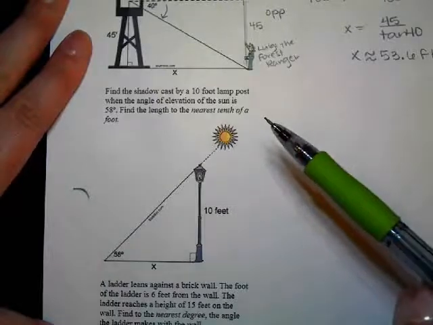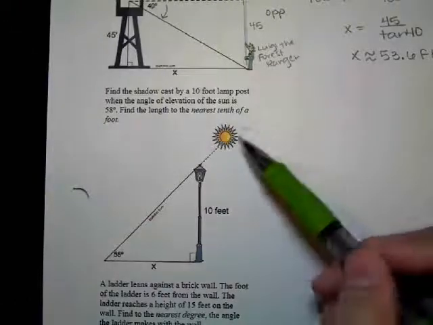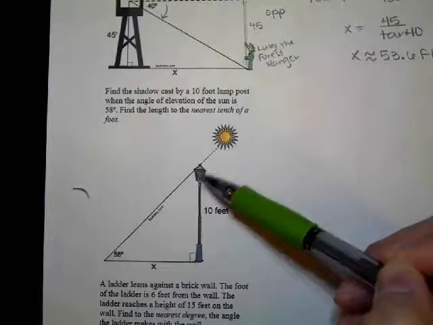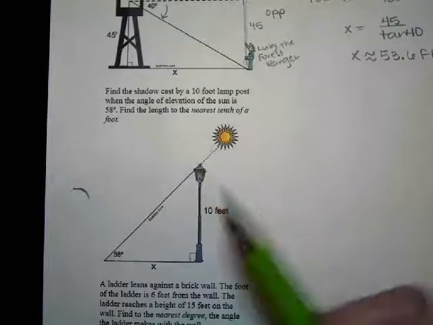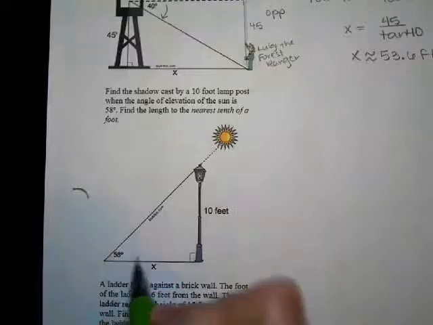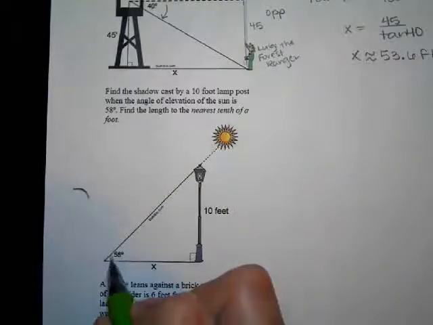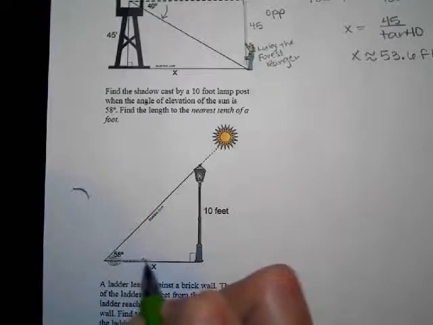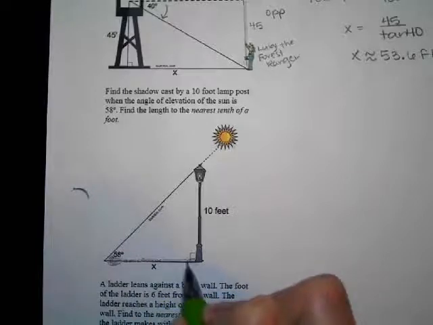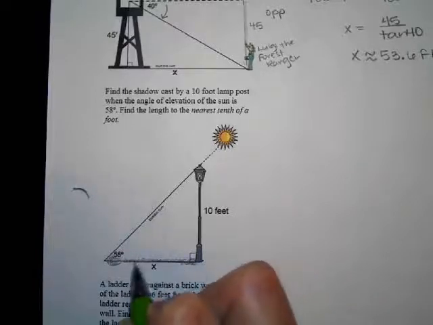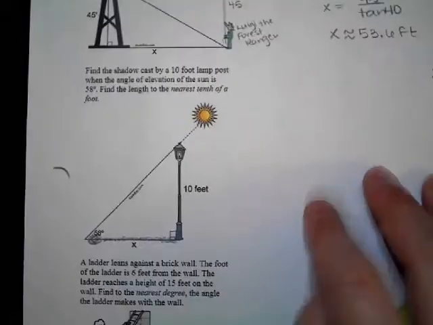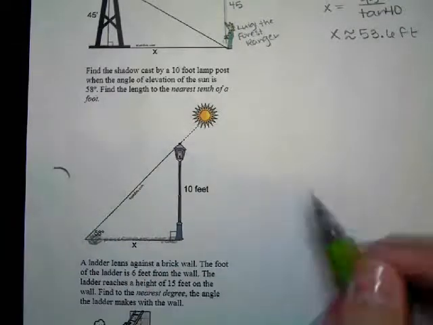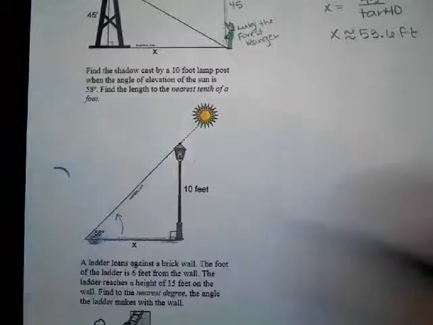All right, so the sun would have to be behind. You guys can see the sun is behind the lamppost. It would be making the lamppost cast a shadow. I would encourage you guys to draw the little shadow on your paper. Here's the shadow of the lamppost. So the sun would be back here, it would make the shadow right there. And then again, we have angle of elevation, so it's straight out and up.